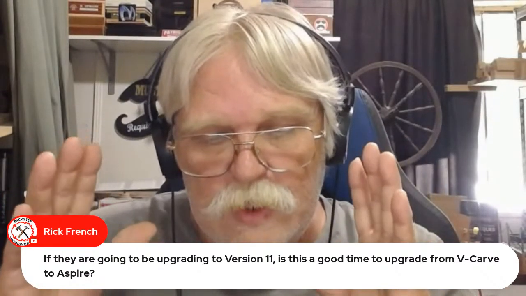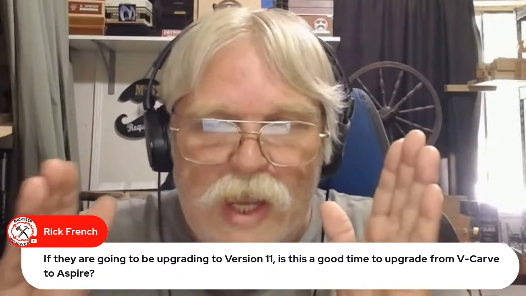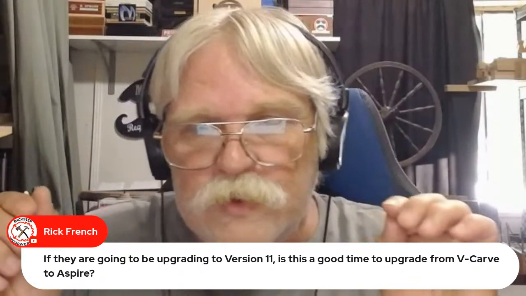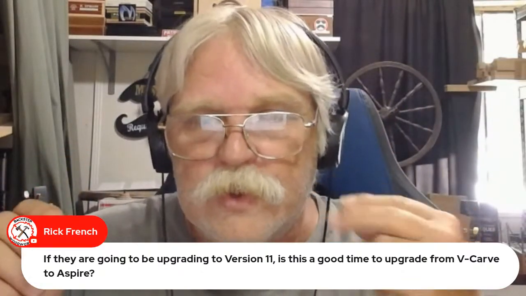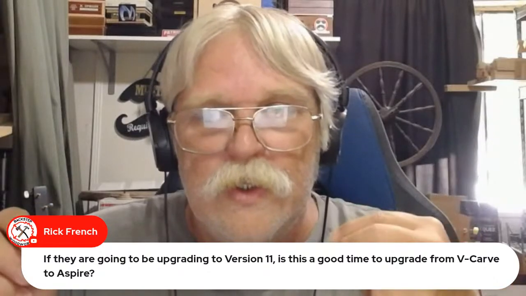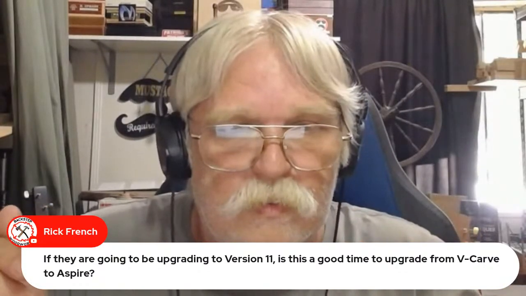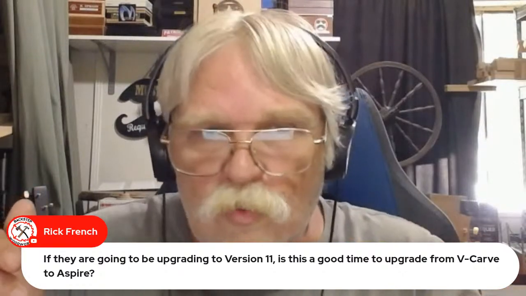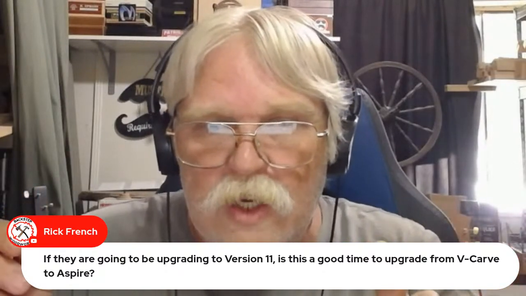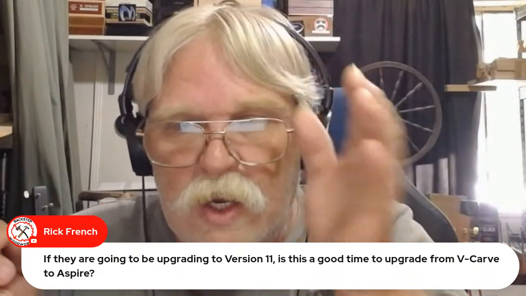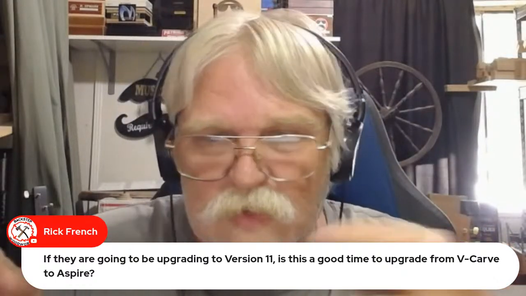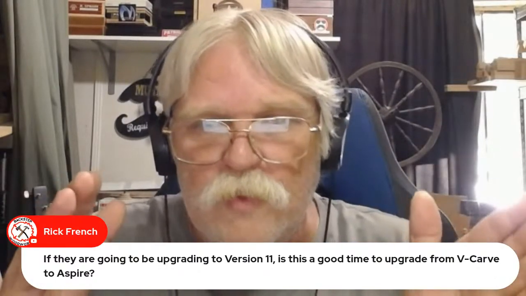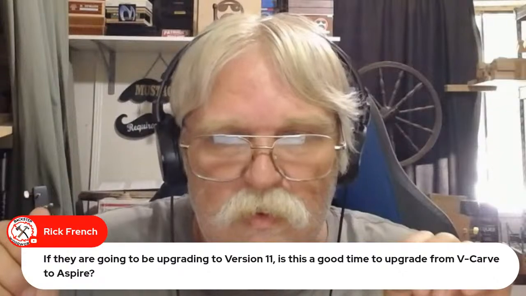So if you can hold out until version 11 comes along, two things. Number one, you'll get the upgrade to Aspire, and there won't be a fee for the upgrade from VCarve to Aspire, if that makes any sense. So you'll be purchasing a one-time thing.